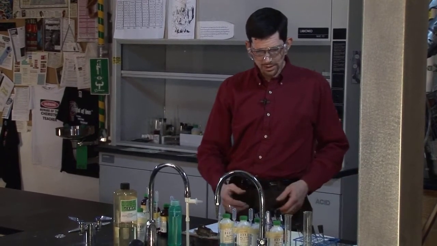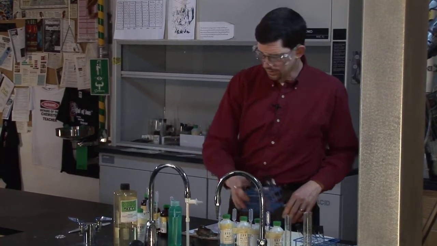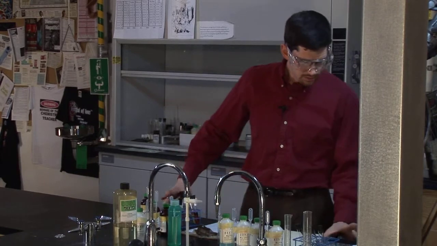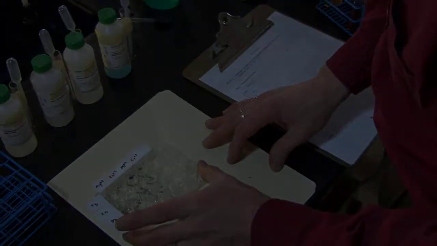So those are all the halogens. Now, while we've been doing all this, my metals have been reacting, so let's take a look at those and see if we can find anything that's changed.